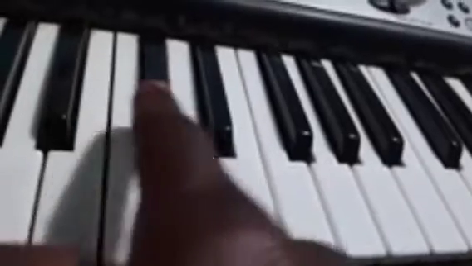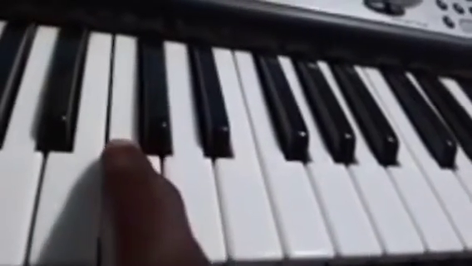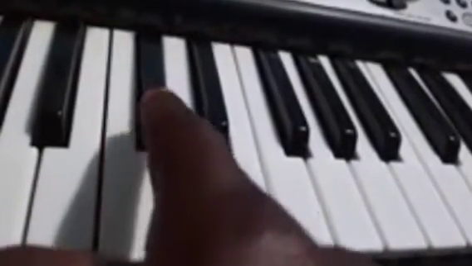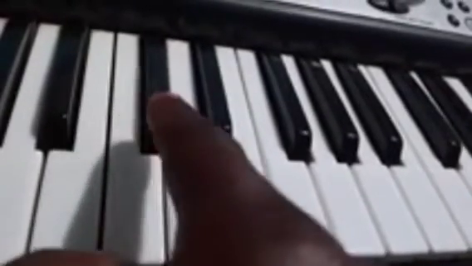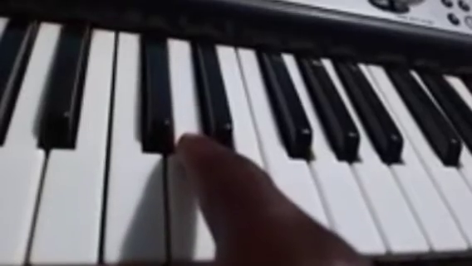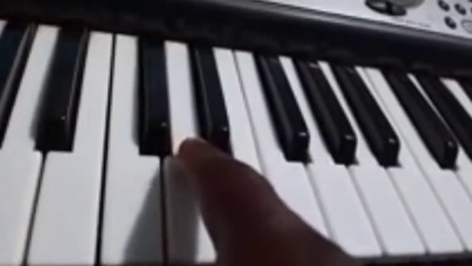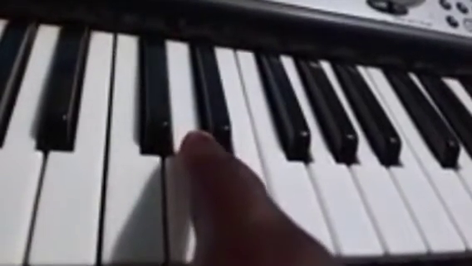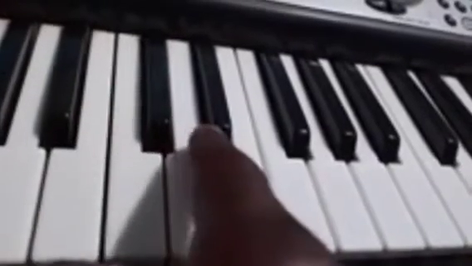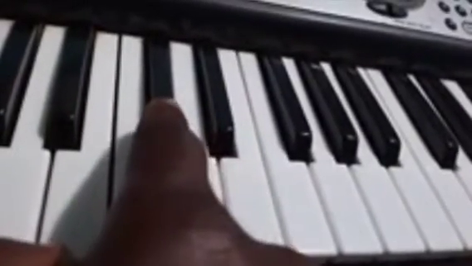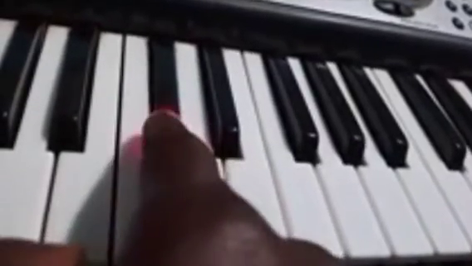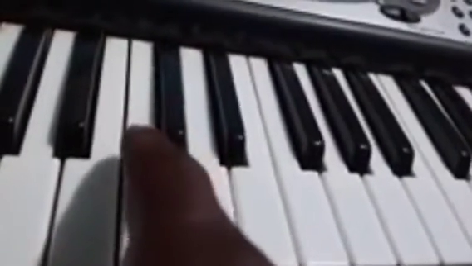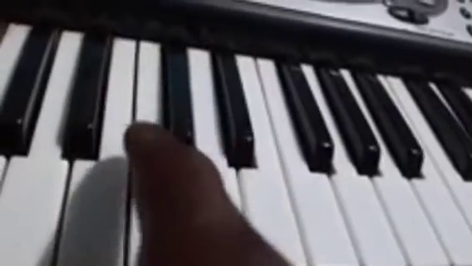So a black key to the right of a white key is known as the sharp of that white key to the left, while the black key to the left of a white key is called the flat. So when we move from the right going down to the left, we are going flat. So this black key here is a flat of D. So this is D flat, and it has the same name as what? C sharp.